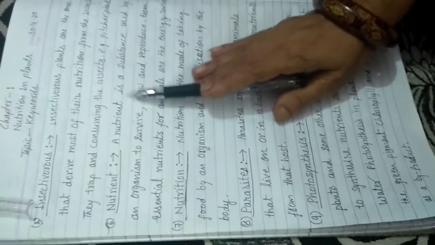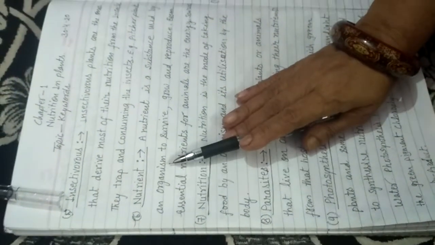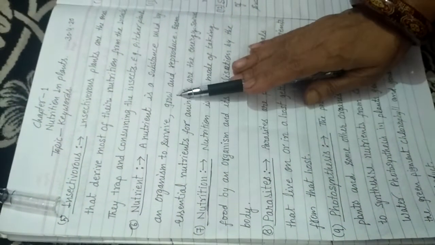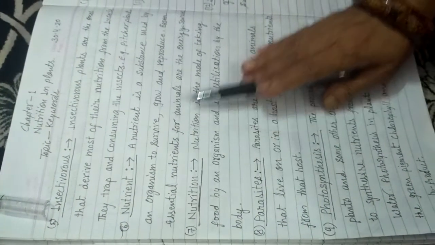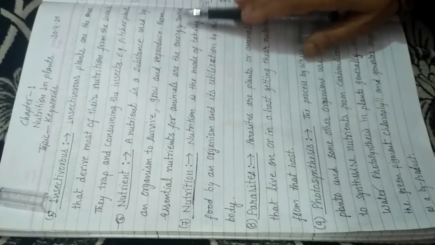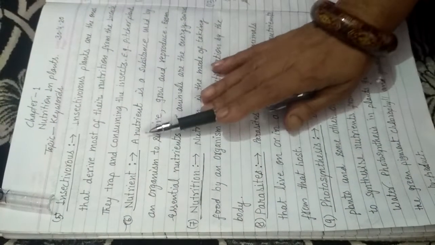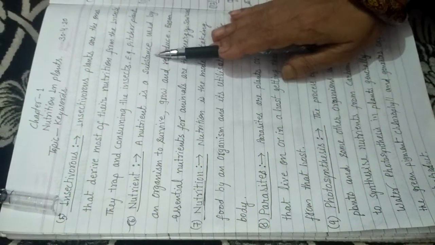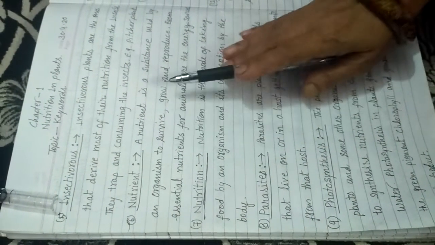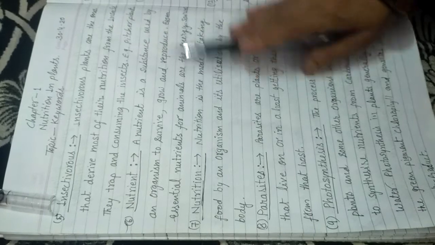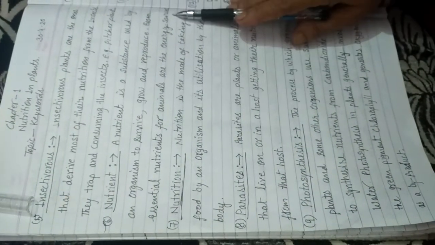A nutrient is a substance used by an organism to survive, grow, and reproduce. Essential nutrients for animals are the energy source. Clear? I am explaining again. A nutrient is a substance used by an organism to survive, grow, and reproduce. Essential nutrients for animals are the energy source.